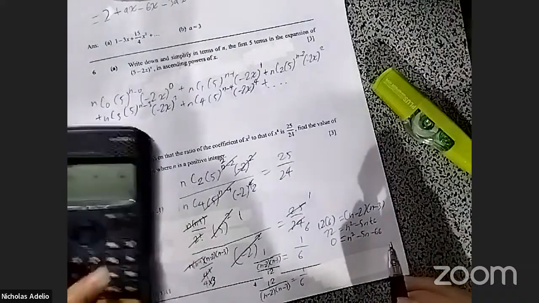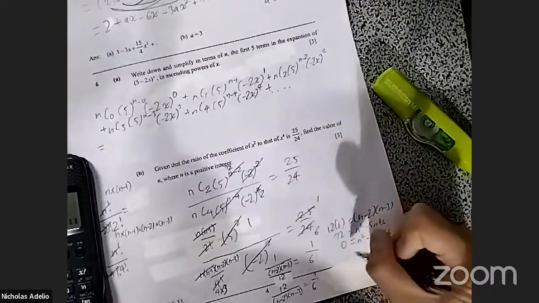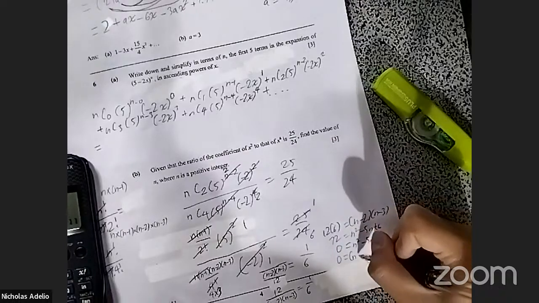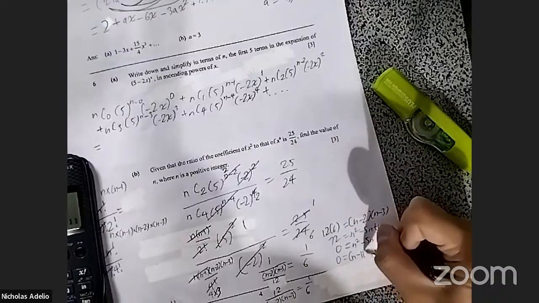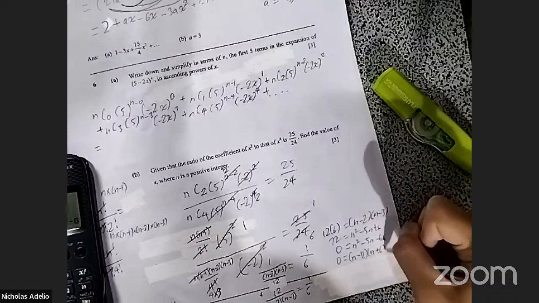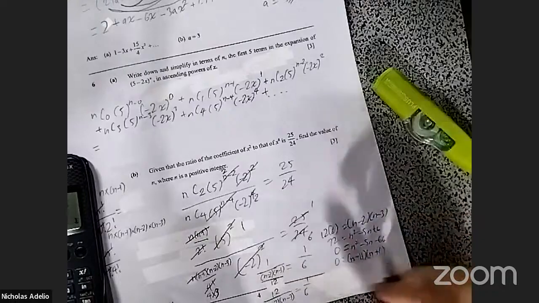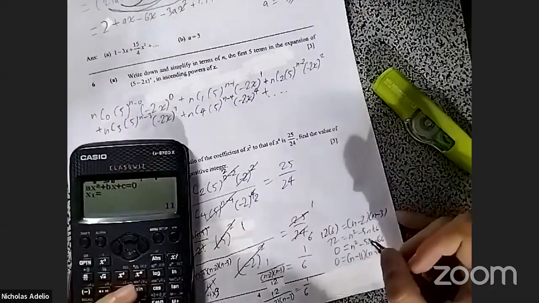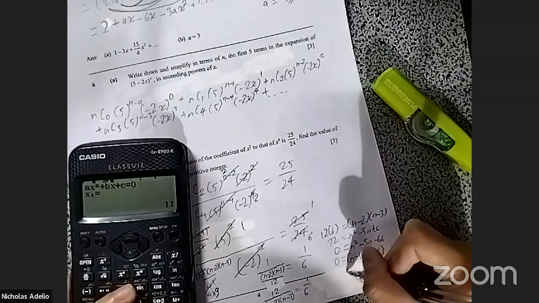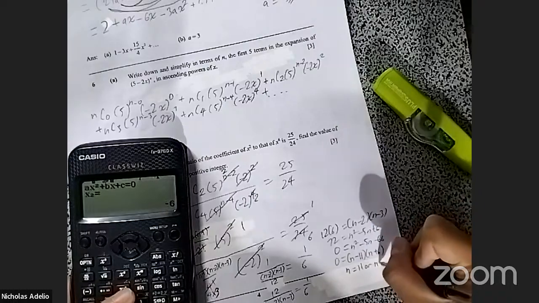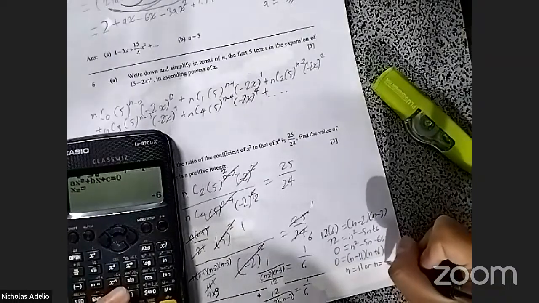If you use your calculator to help you, you'll be able to get the answers. I'll get 0 equals n minus 11, n plus 6, which means n equals 11 or n equals minus 6. Since this is positive integers, the actual answer is obvious.